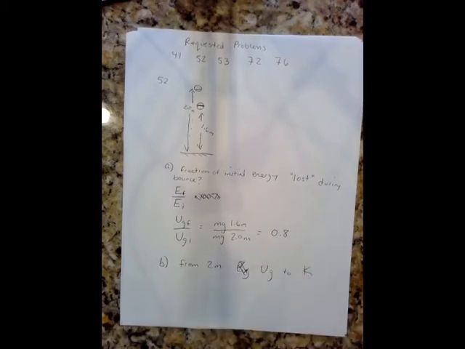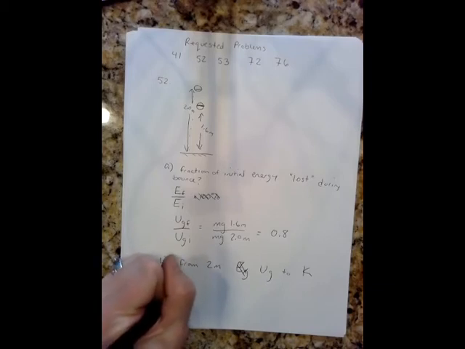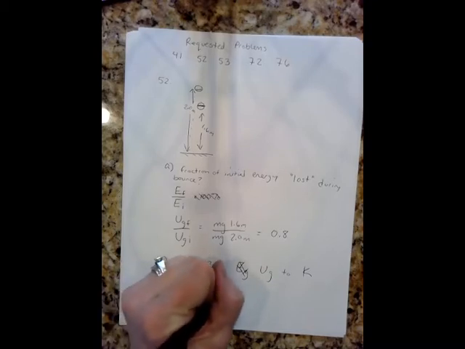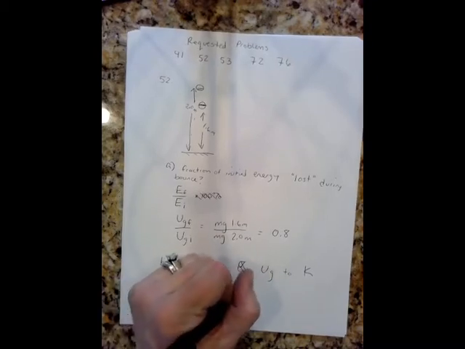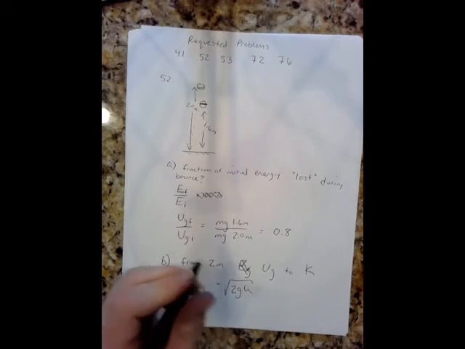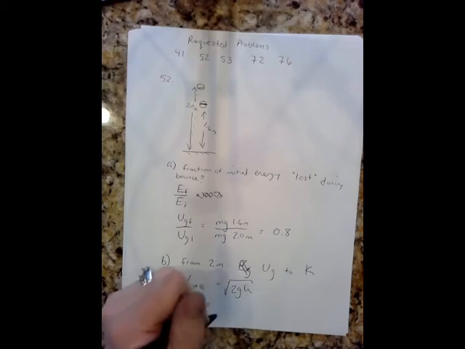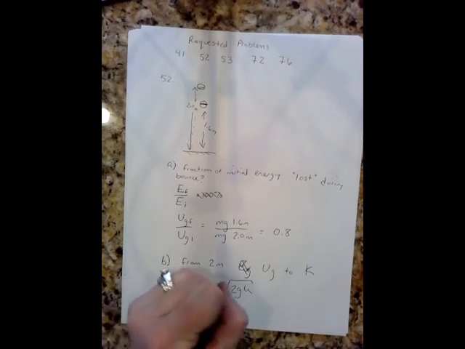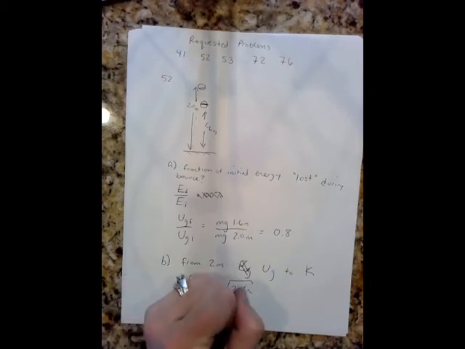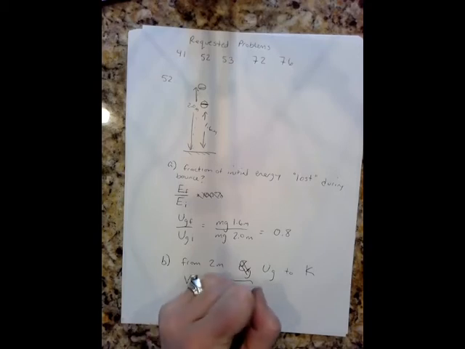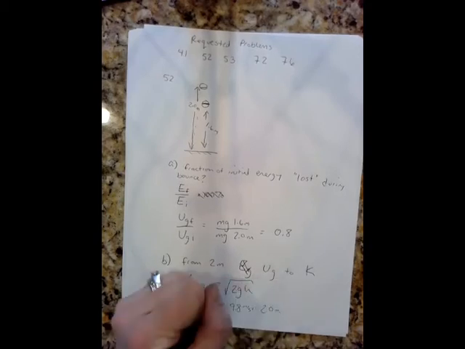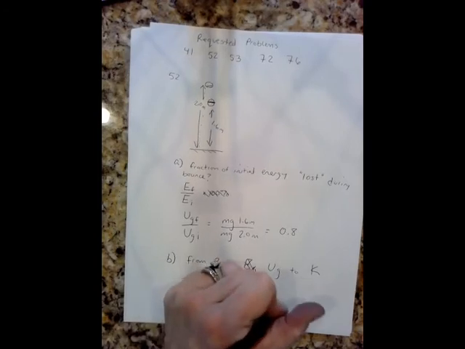Either way, we get the same relationship: the velocity of the ball just before the bounce, or just at the floor, is equal to the square root of 2gh. And so we can find the ball's speed just before it encounters the floor and just after it encounters the floor, assuming a perfect bounce, is equal to the square root of 2 times 9.8 meters per second squared times 2 meters.